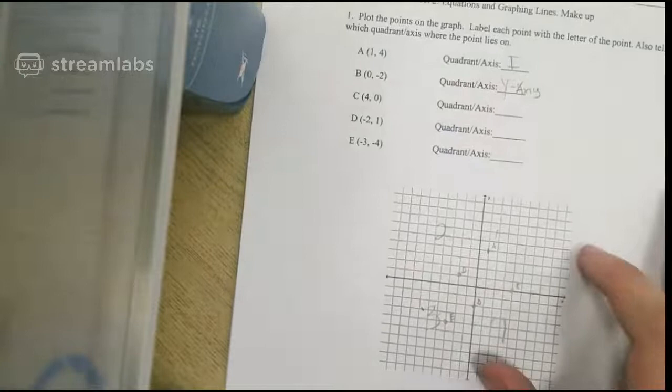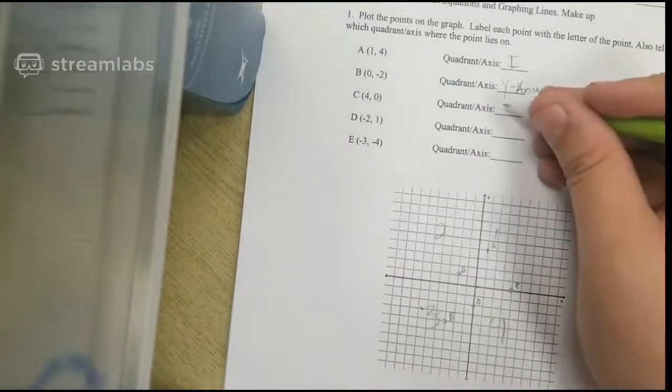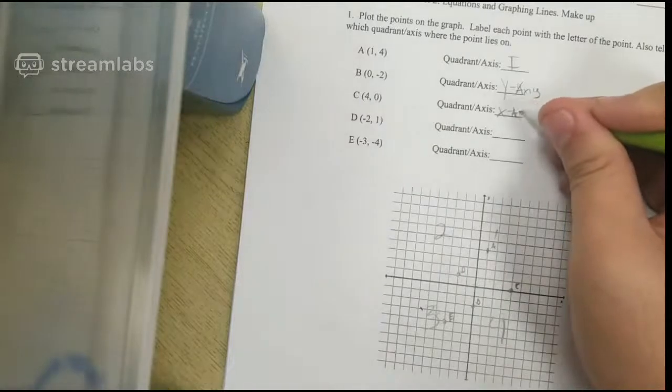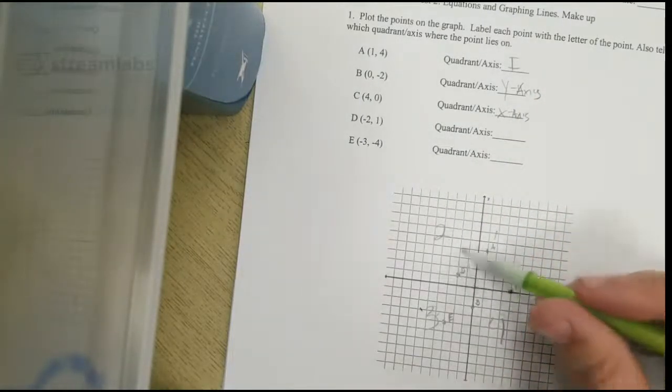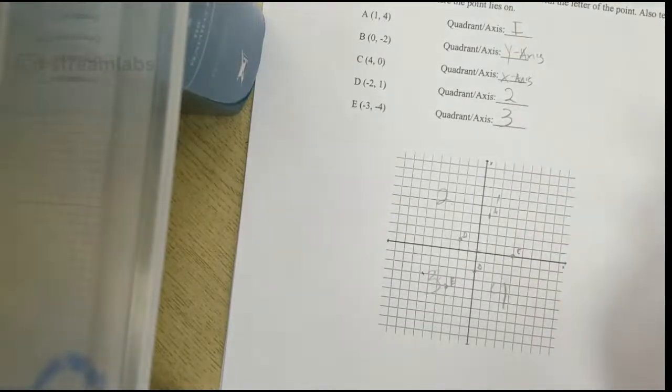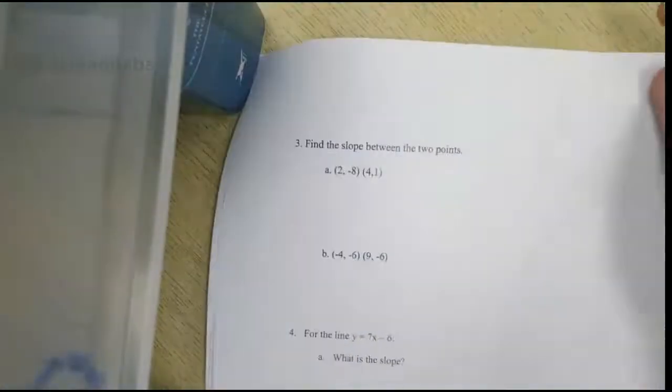All right. Next one, 4, comma, 0. That's on the x-axis, so we write x-axis. -2, comma, 1. 2 left, 1 up was here in D. That's quadrant 2. And -3, comma, -4 is down left, so that's quadrant 3. All right, let's go into the next one.